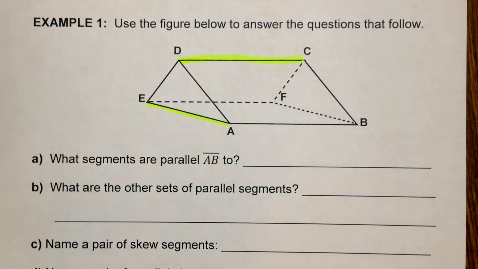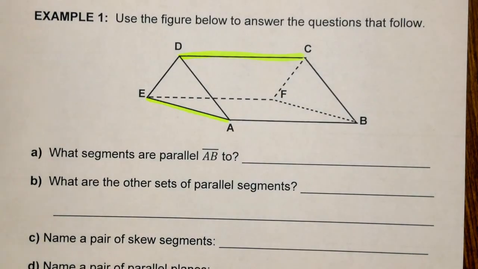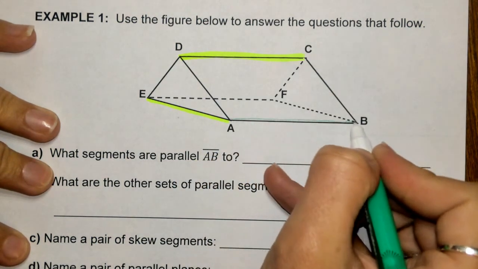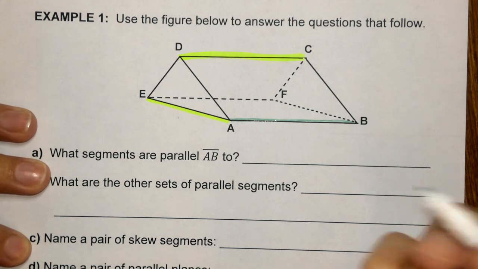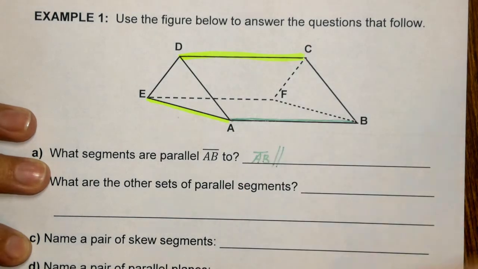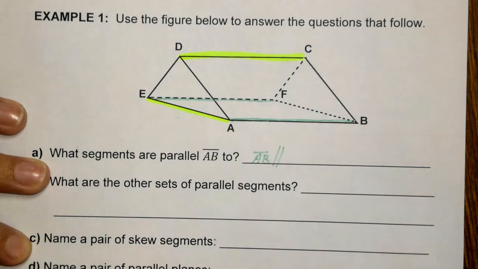Now in this figure, we're going to identify what they're asking for. Let's say we want to know segments that are parallel to AB. So here we can say find AB, which is going to be right here. We're going to have other segments that are parallel with AB. We'll just name one of them. So we'll say segment AB is parallel to segment, well, we have back here, EF. So segment EF.